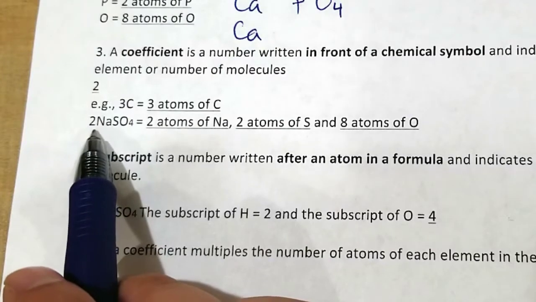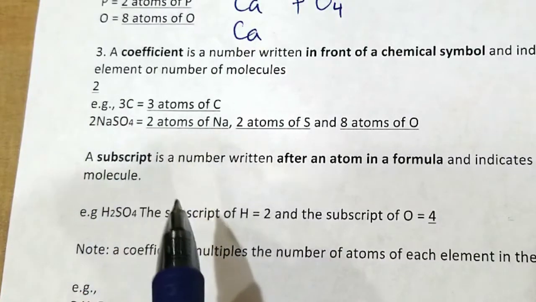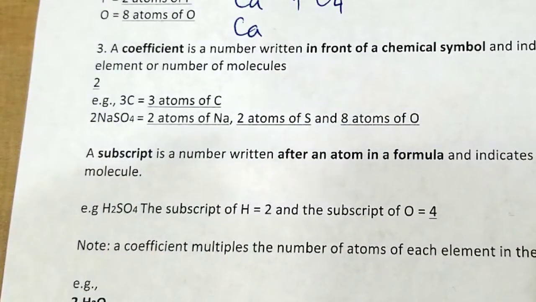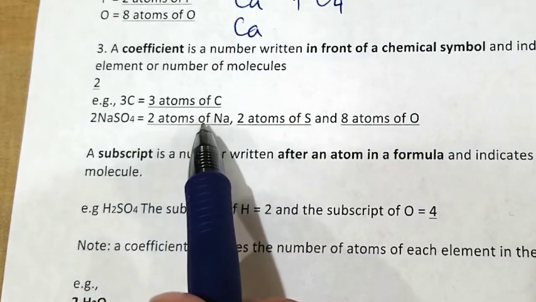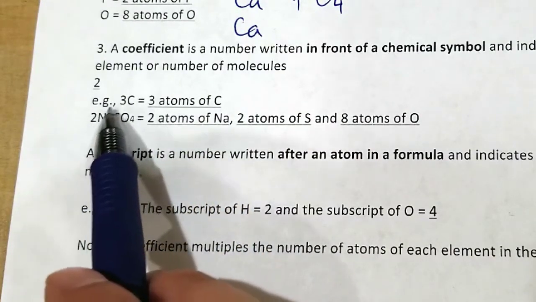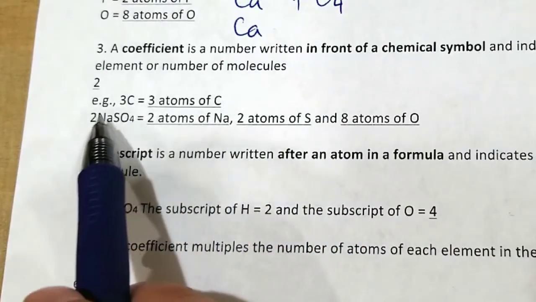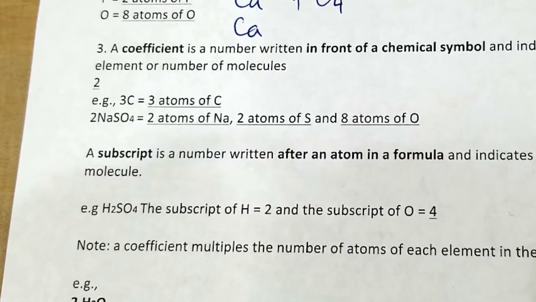Whereas down here, we see that we have 2 of the NaSO4. So this 2 is going to distribute to everything, just like we did with the parenthesis earlier. So this 2 times the Na gives us 2 atoms of Na. And this 2 also times the S gives us 2 atoms of the S. And this 2 times the O4 gives us 8 oxygen.